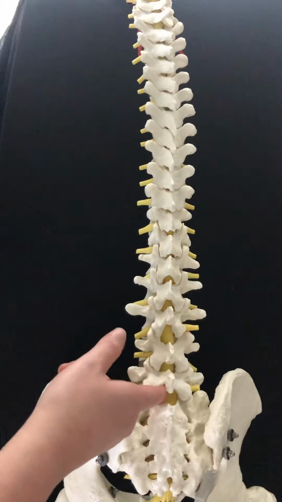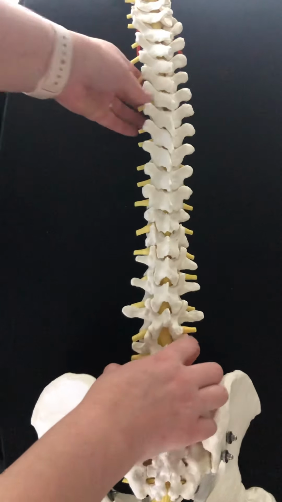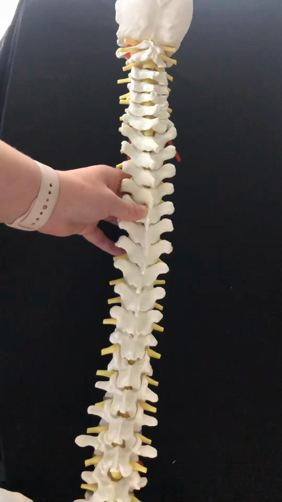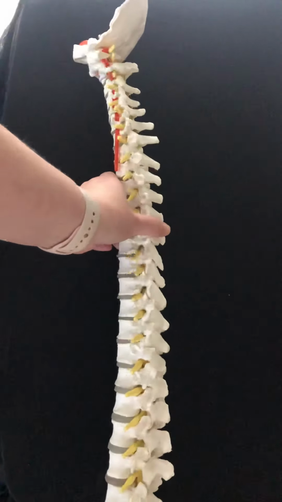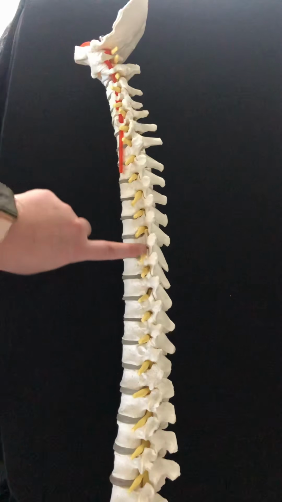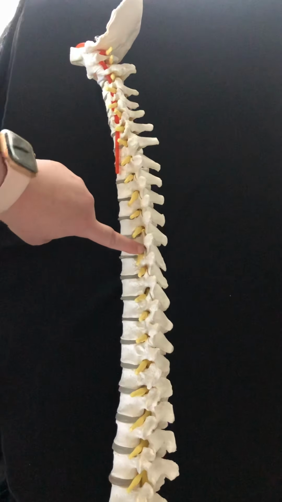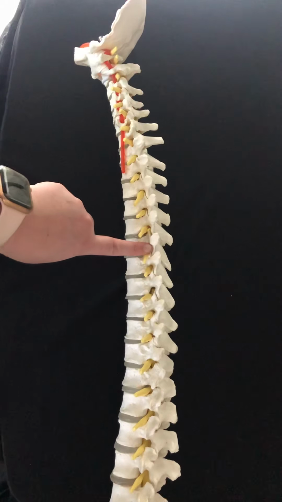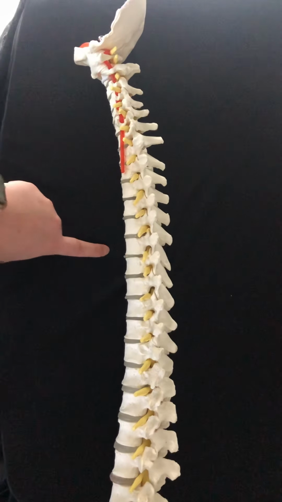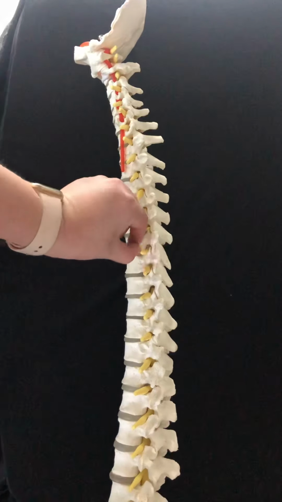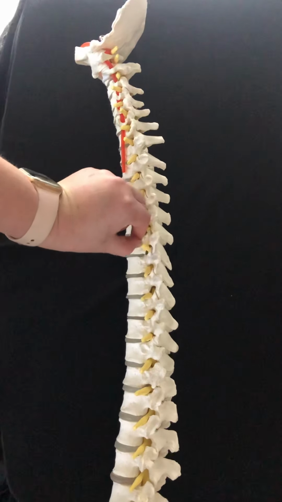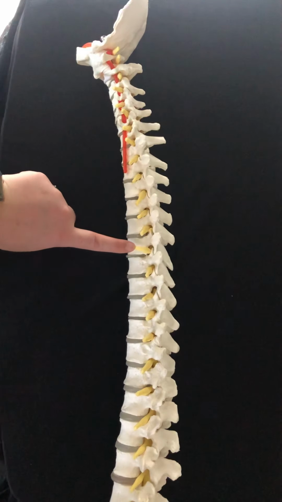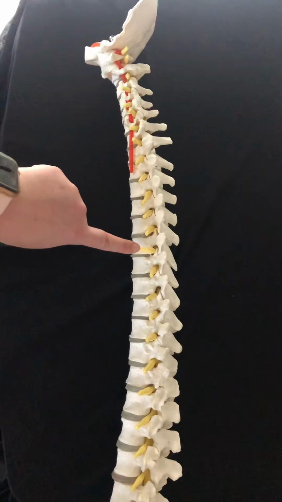And you can see yellow representing the spinal cord inside the vertebral canal. Importantly, if I turn this to the side, you can see that where the superior articular process of one vertebra articulates with the inferior articular process of the vertebra above it, it creates a little opening, an intervertebral foramen, that allows those peripheral nerves to get out of the vertebral canal.